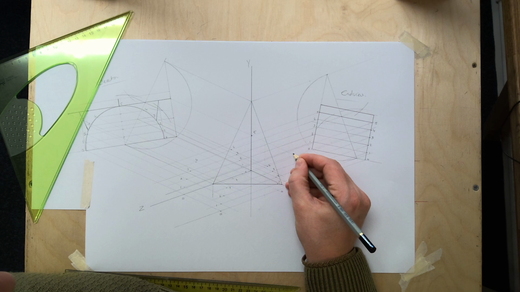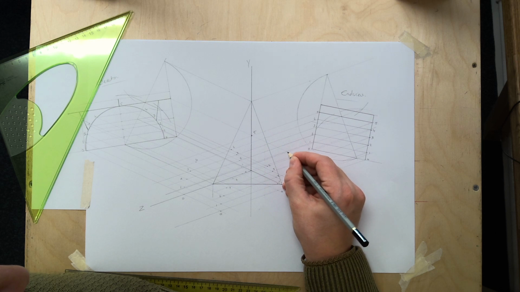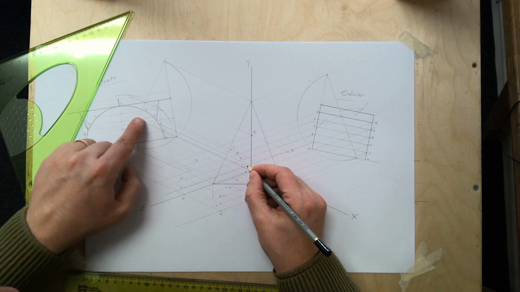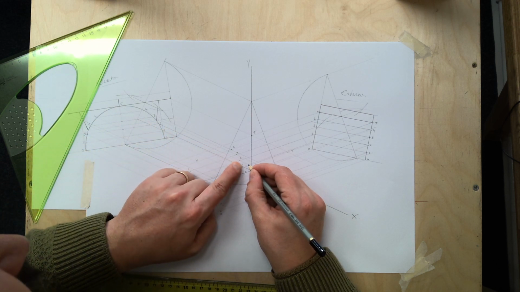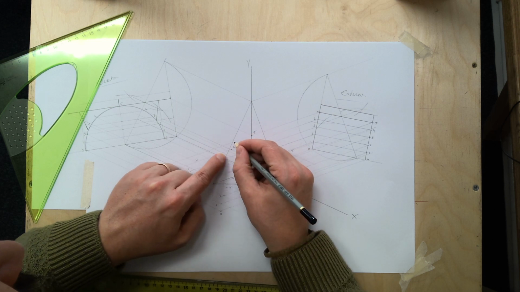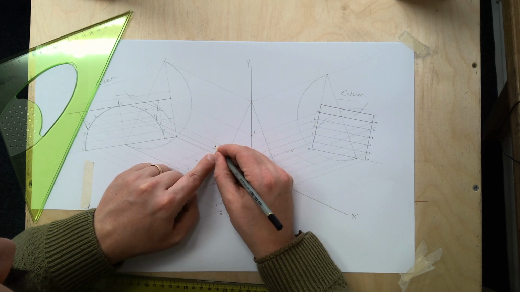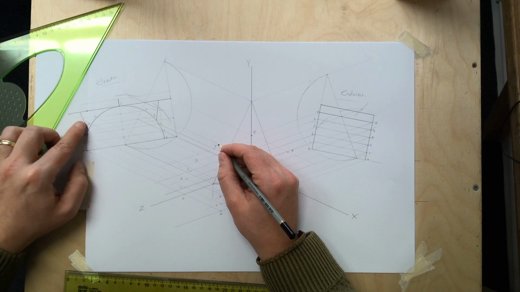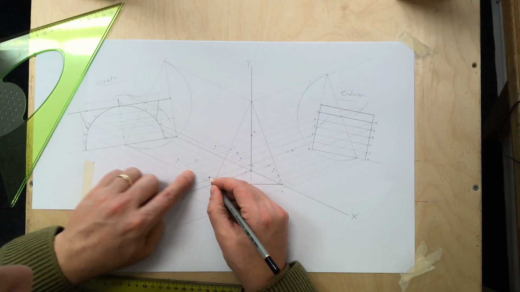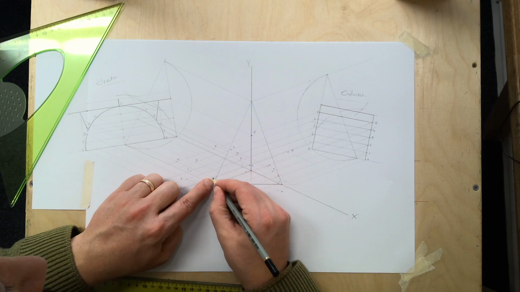So that's 5, 5. Don't forget 5 is in the middle now, so we need to just take our time with this one. 5, 5, and 5.